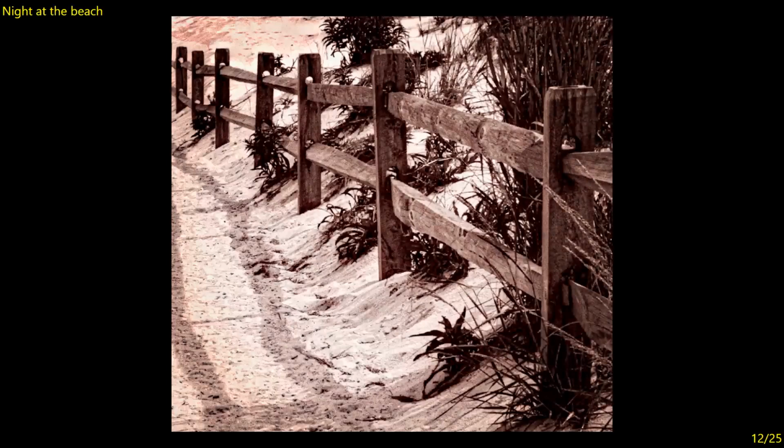Night at the beach. The color cast, so you do have a fence. It does meet the criteria. The color cast, I find it very distracting. And I wish we saw more. Again, it's so busy, the background with all the bright tones and all the vegetation, that it's really distracting from the textures and the interesting parts of the fence. 6.